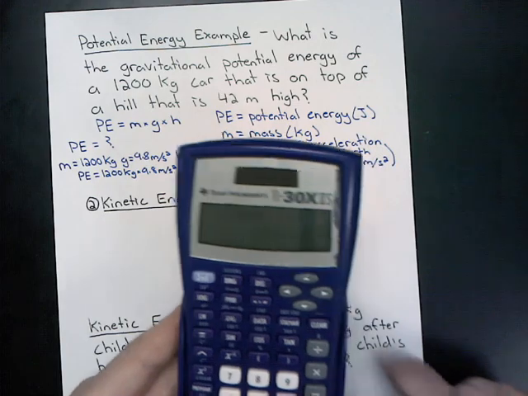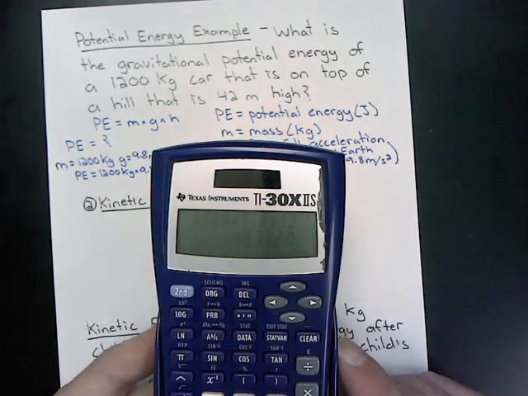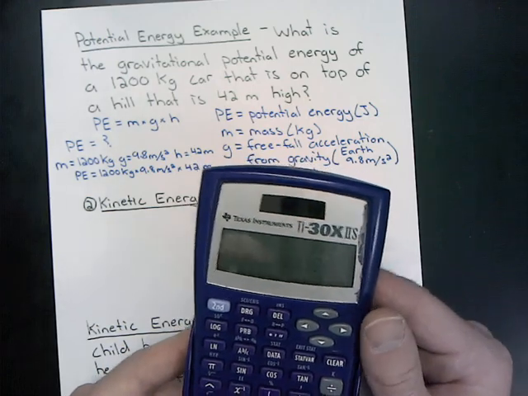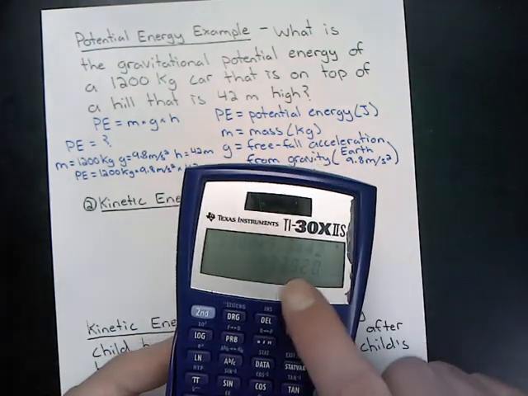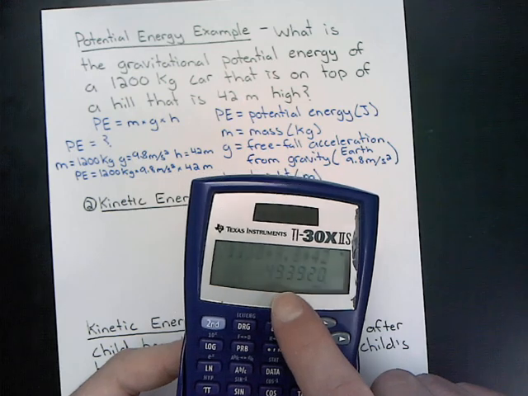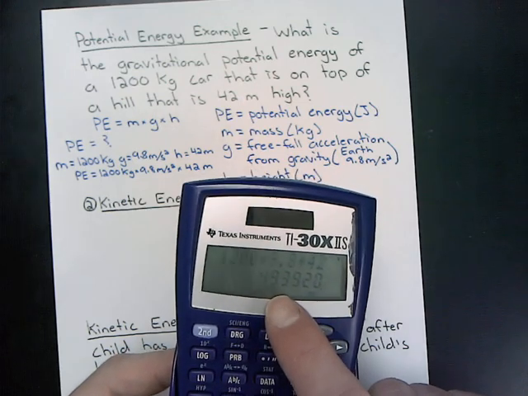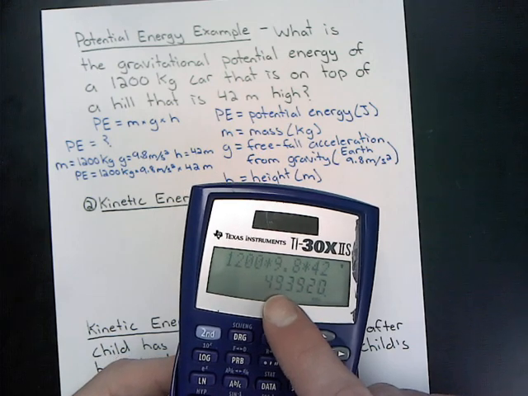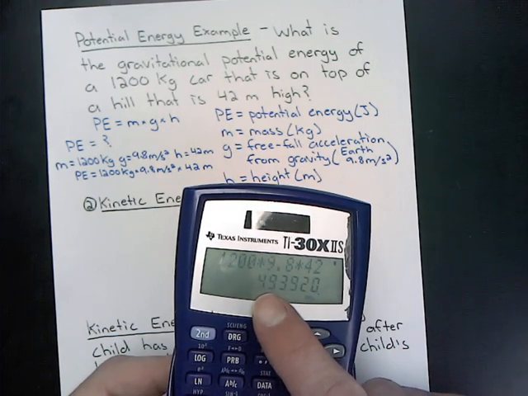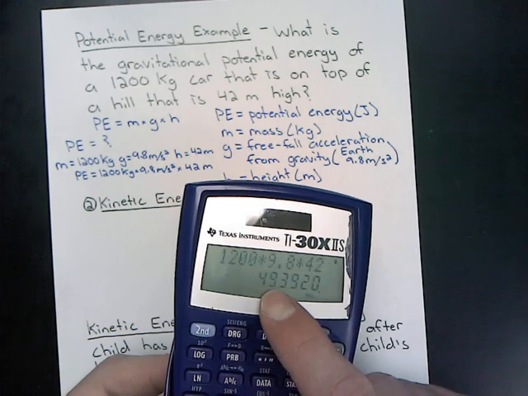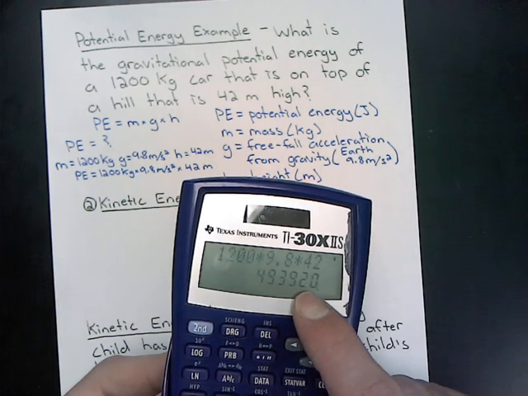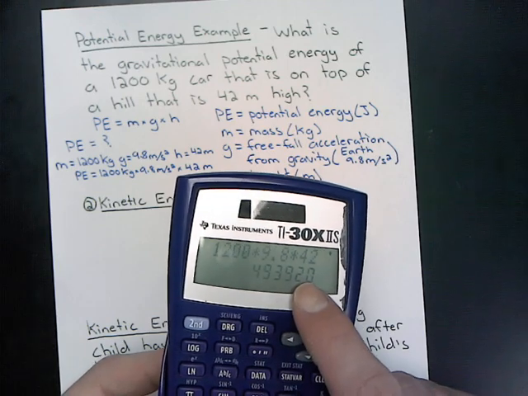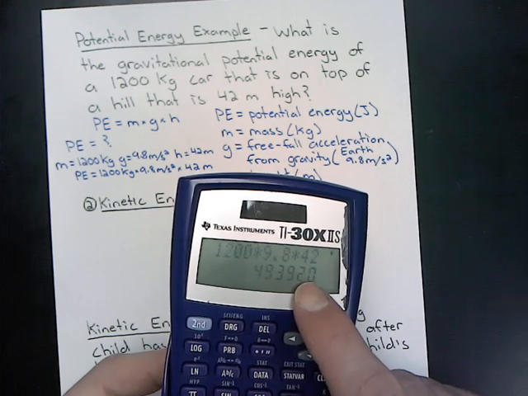Now I get this big, large number, and I'm going to do some rounding here. And the number I'm going to round to, I'm going to only use 2 significant digits. So when I round this particular number, I am going to round to 49, and then I'm going to put all these zeros behind it. So it'll actually end up rounding to 490,000.